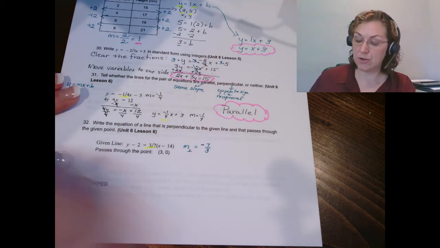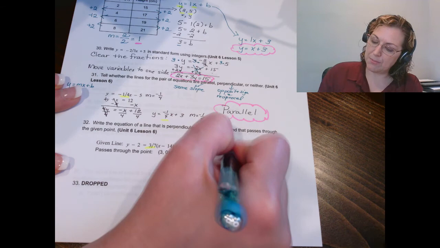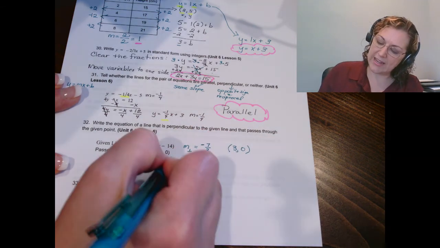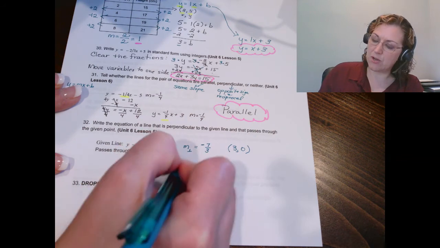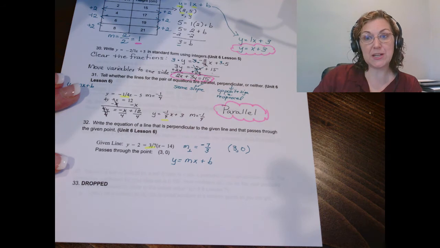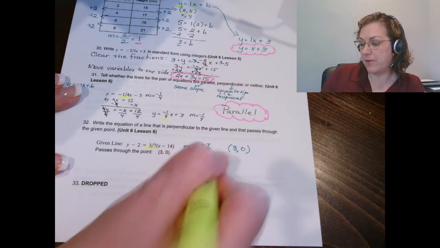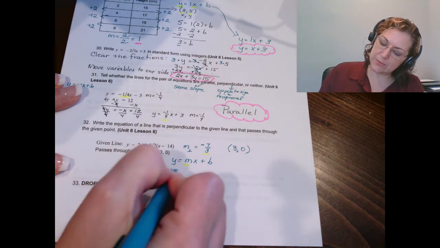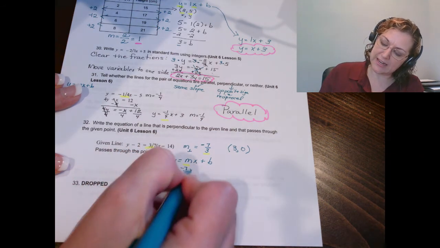So I'm going to use the slope negative 7/3, and I'm going to use the point 3, 0. So again, let's use our y equals mx plus b, because the first substitution we're going to make is that slope goes in for m. So that gives me y equals negative 7/3 x plus b.